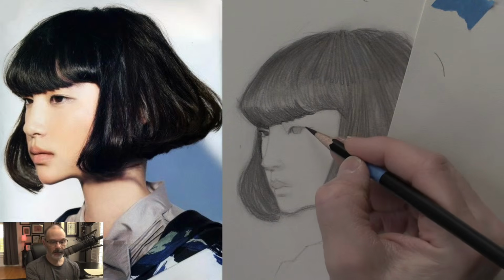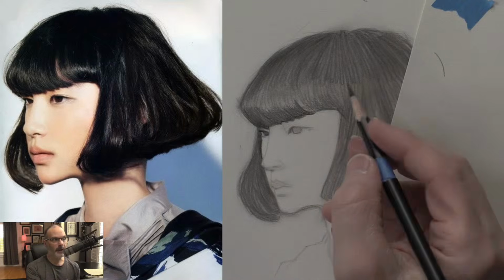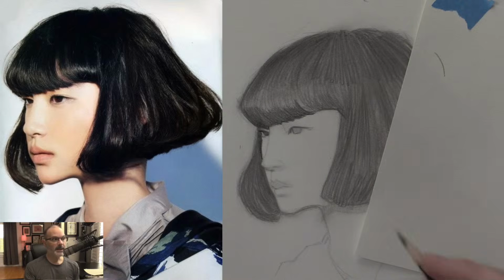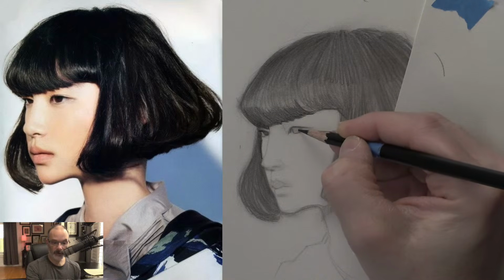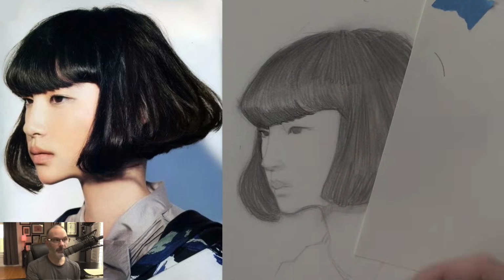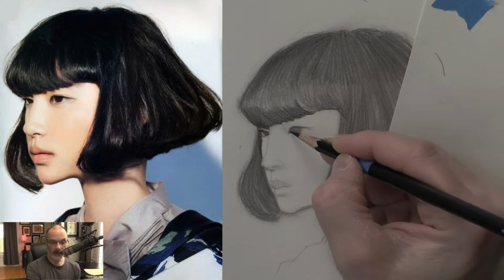That's not this. This is different. So now I'm going to go a little bit darker with the lash. It's this kind of graphic fashion photography style photo where these eyes just look like they're almost drawn on and not really soft and atmospheric.